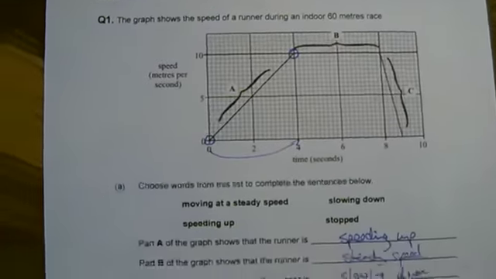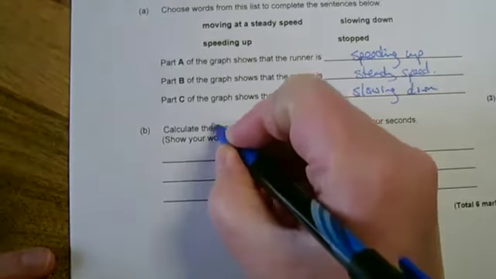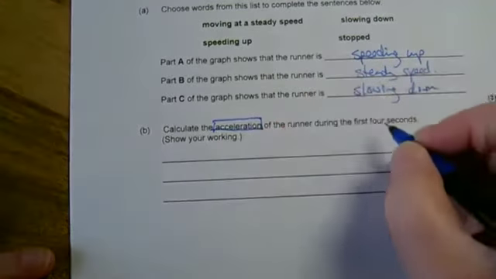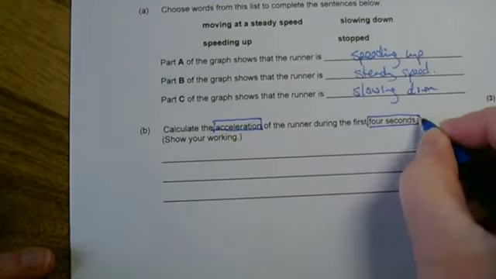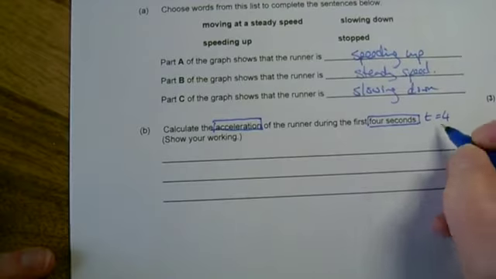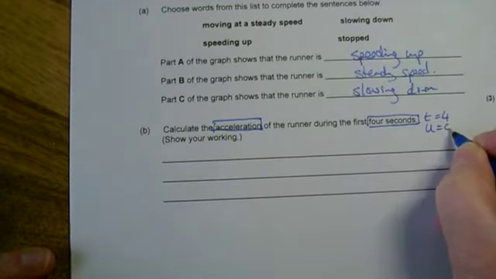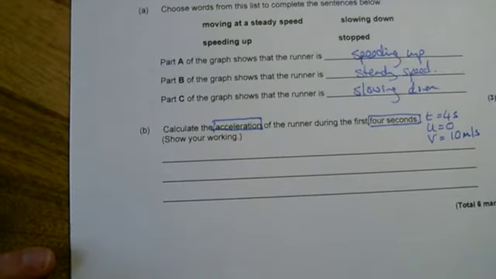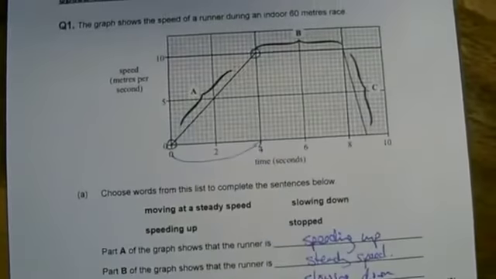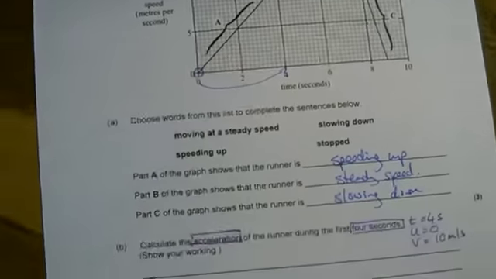So if I summarise that information on the question, calculate the acceleration during the first 4 seconds, time is 4, u is 0, v was 10 meters per second. That all came from the graph. Good idea to annotate the graph.